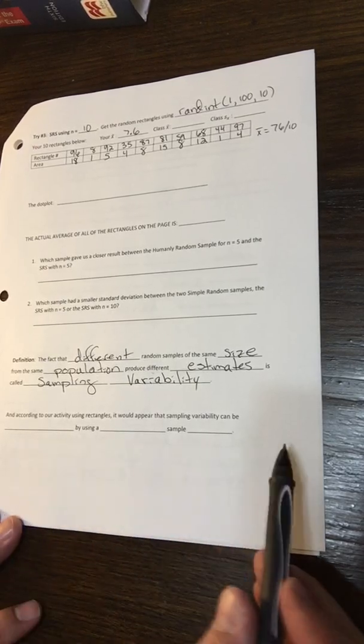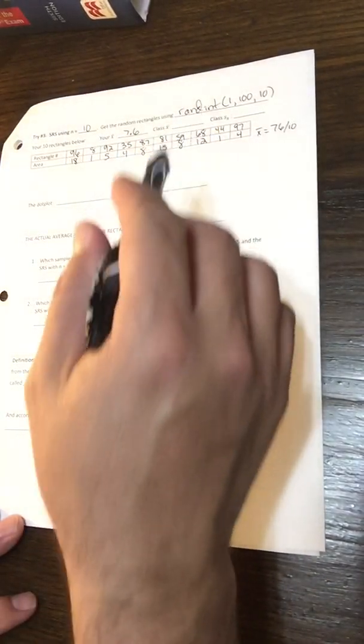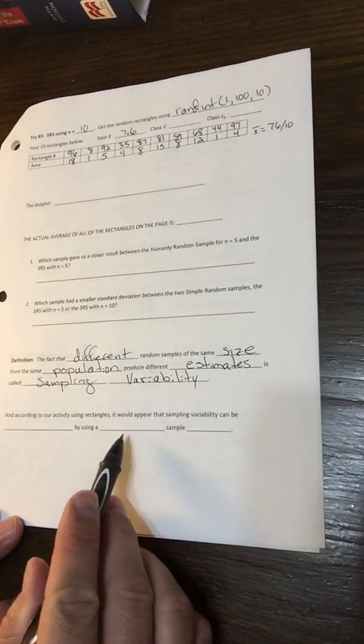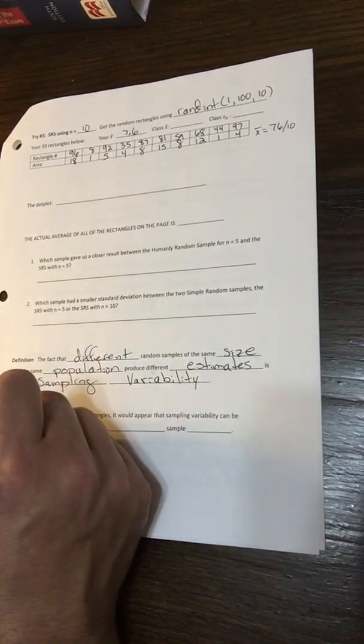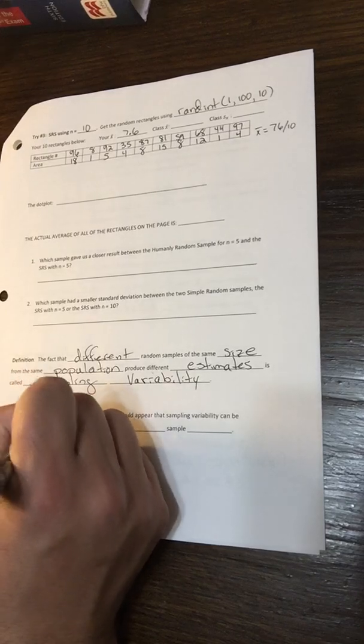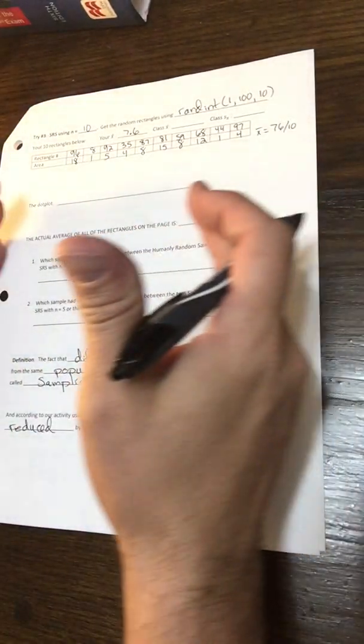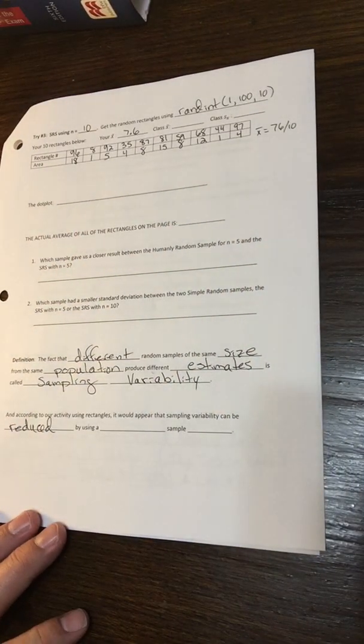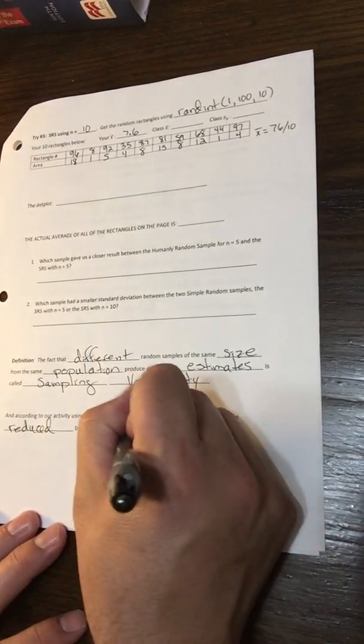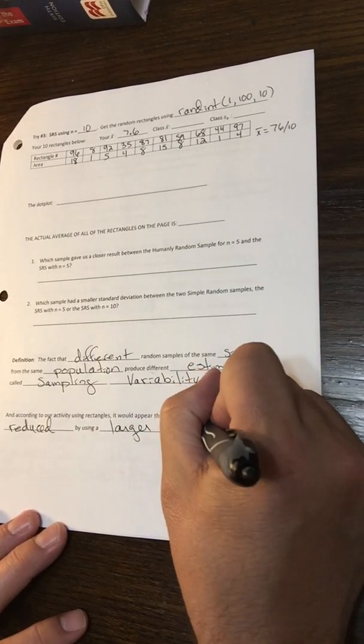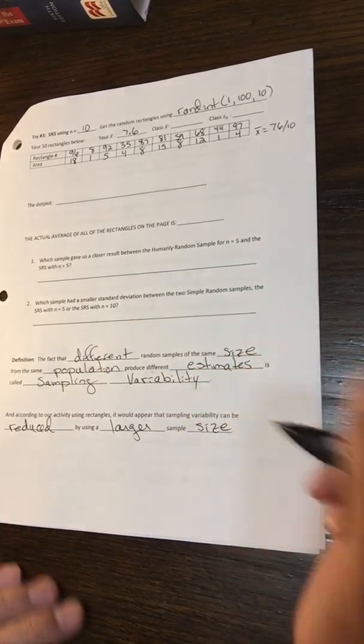According to our activity using rectangles, this is something we'll figure out tomorrow when we see it, but here's something that's true. Sampling variability can be reduced. The values actually get closer to the truth, not as spread out, a smaller standard deviation, if you will, by using a larger sample size. So that's a truth that we'll run into.